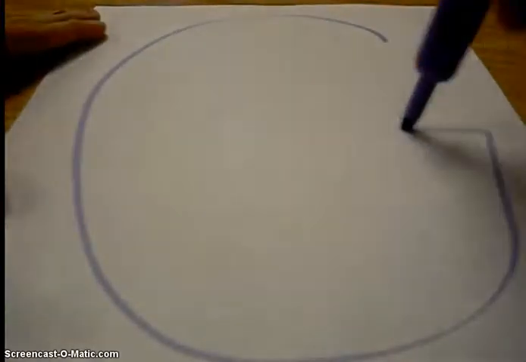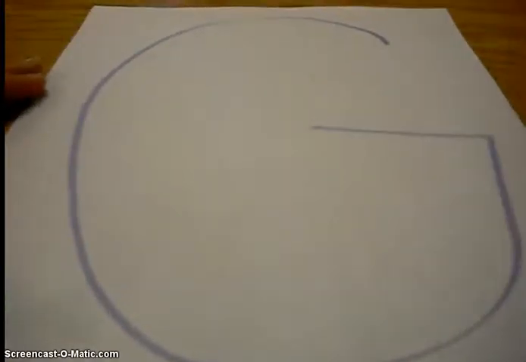So I'm going to show you guys a strategy today that you can use when you are trying to solve problems that have to do with gallons. Okay, so I'm going to show you guys this nifty little trick. So we are going to start with 1 gallon, and I'm going to make a big giant G for my gallon, because we know that we have 1 gallon of milk.